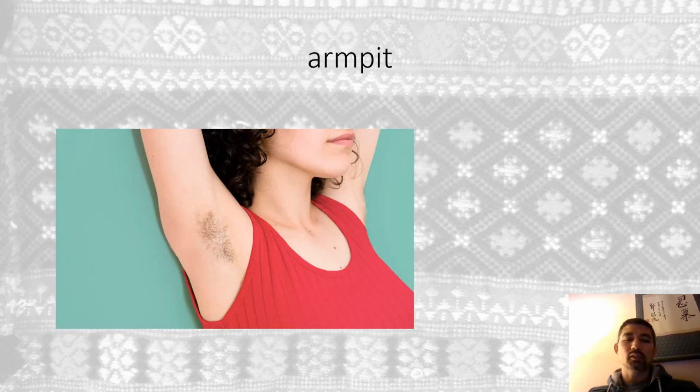Our next word is armpit. Armpit. As you can see here, we've got an image of a woman with her arms up, and you can see her armpits. She's got hairy armpits. Armpit.